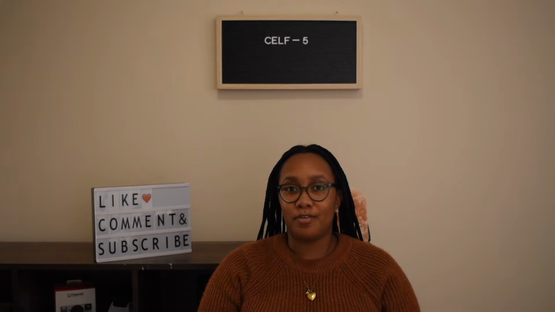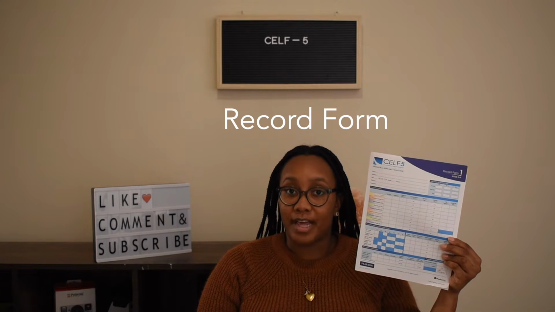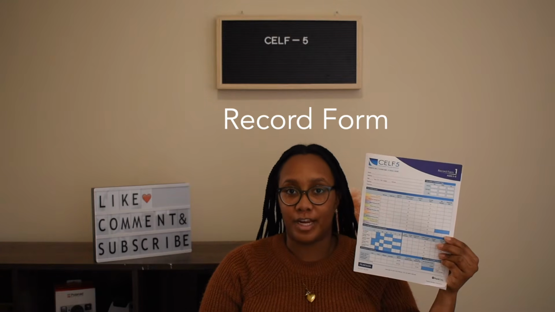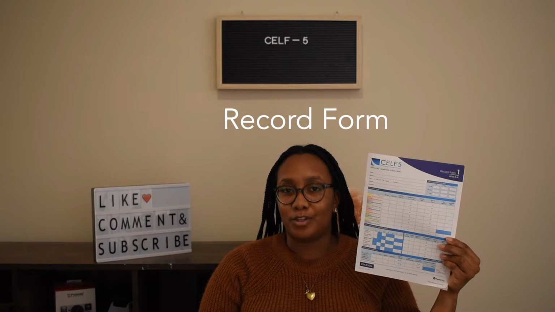So let's go ahead and move on to what you're going to need to administer this assessment. First, you're going to need the record form. Please be sure that you have the correct age, as there are 2 different record forms for different age groups. There's one that goes from 5 to 8 and the other goes from 9 to 21.